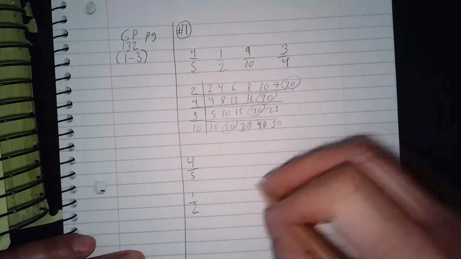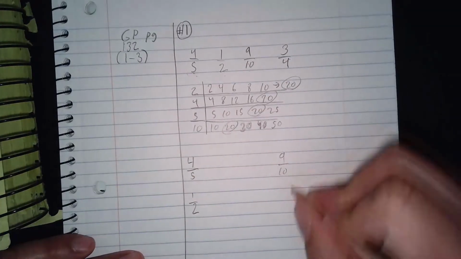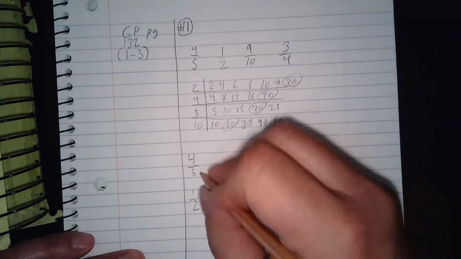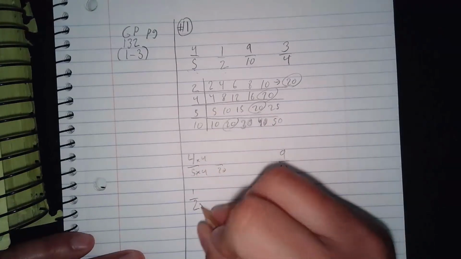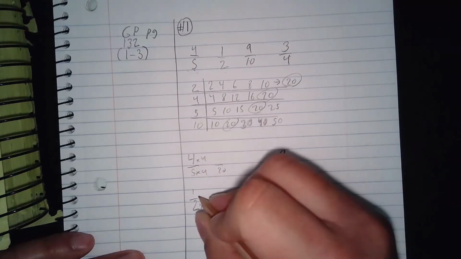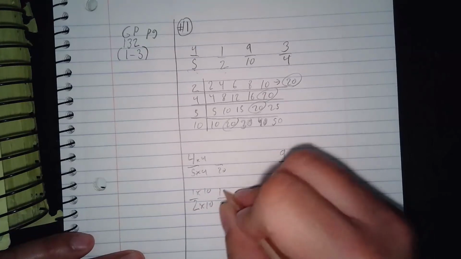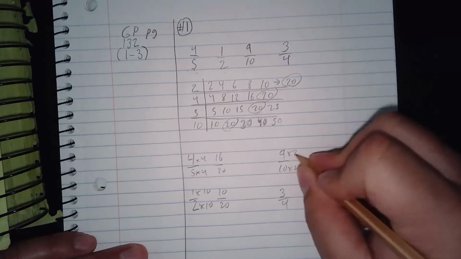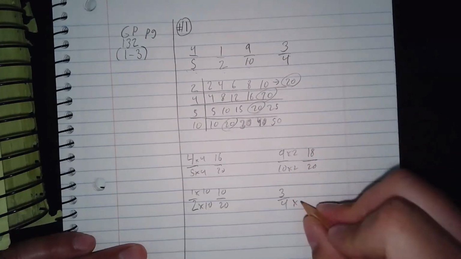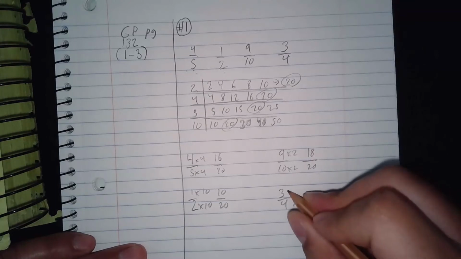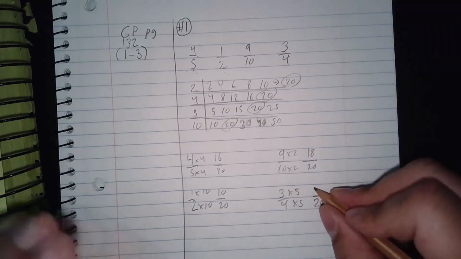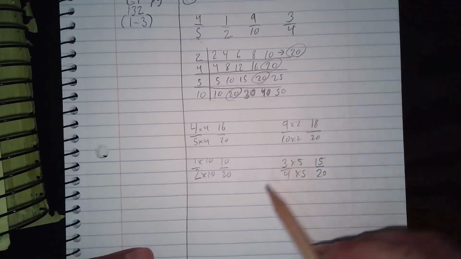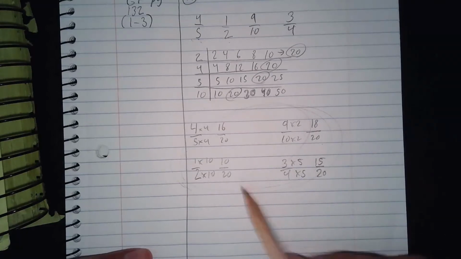4/5, 1/2, 9/10, 3/4. Okay, we want the common denominator to be 20. By the way, guys, if you know your times tables well enough and you just want to get to it, by all means, please do. Just show the work and you'll be alright. Now, how do you show the work? Right here. Okay, that's fine.